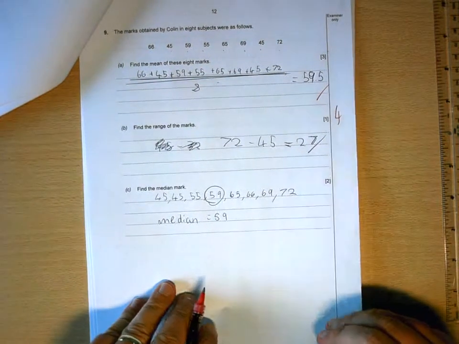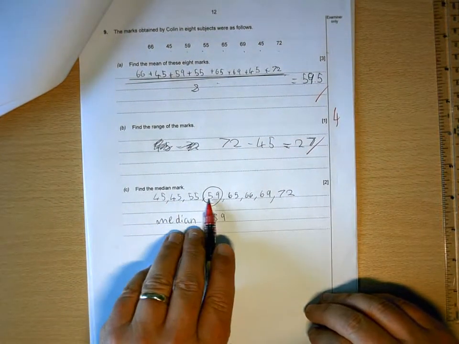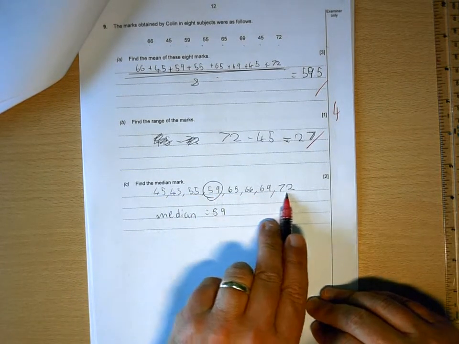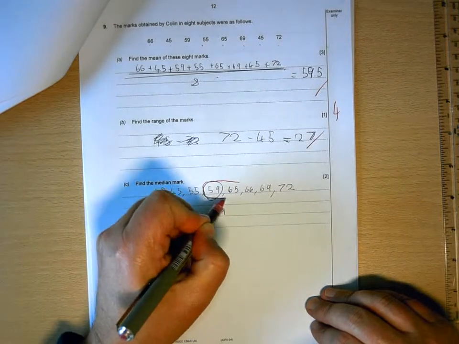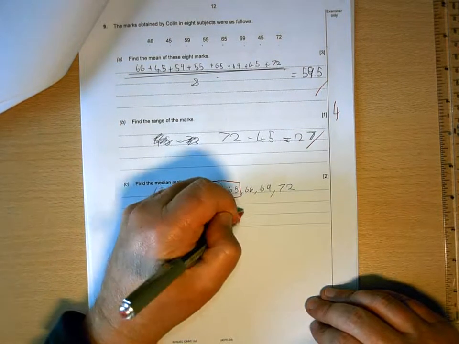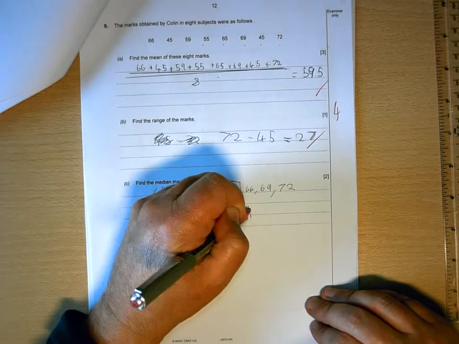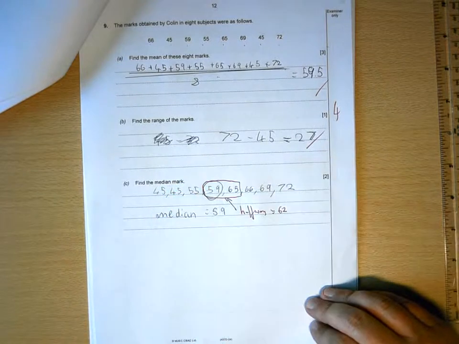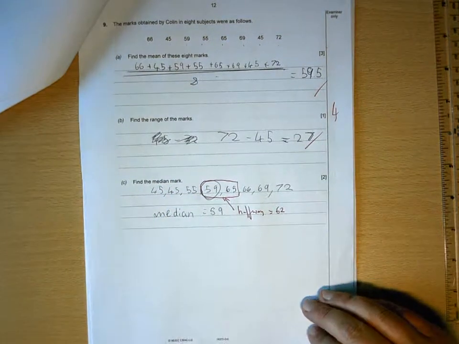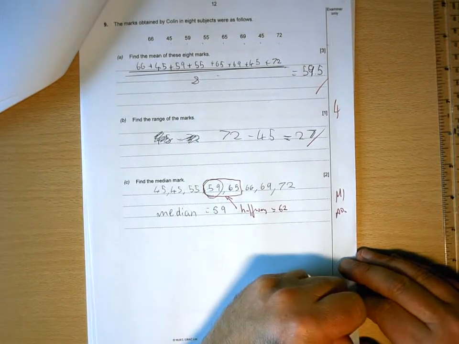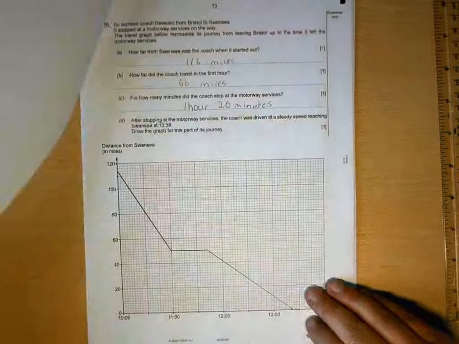Now for this one, that isn't the middle number, because if you look, you've got 3 that side of it and 4 that side of it. So what you have to do is go halfway between those two, which will be 62. So 1 mark for that, but not full marks. 5 for that page.